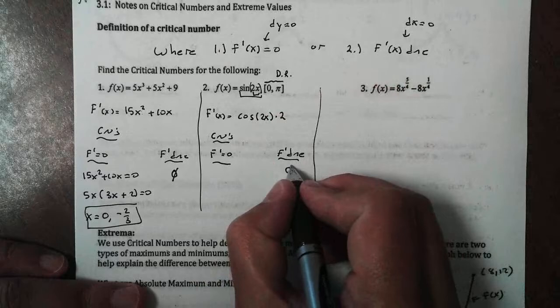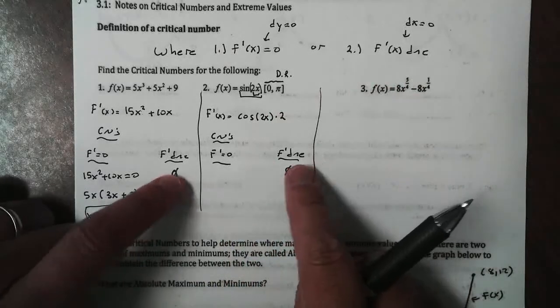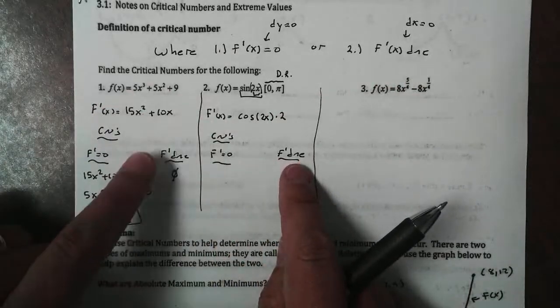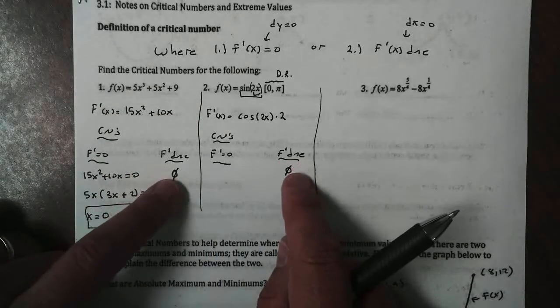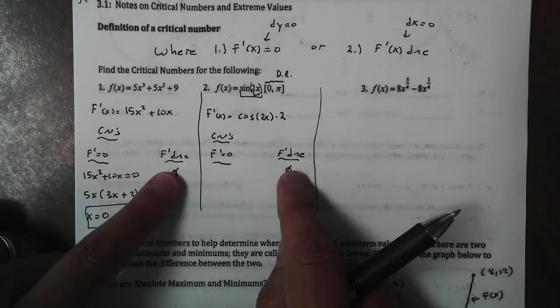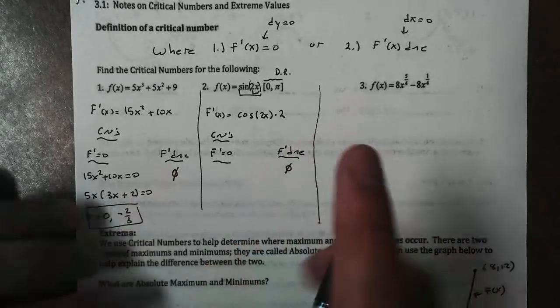So there are going to be no places where this does not exist. Now notice, even though on the first two examples there's no place the derivative does not exist, I'm still going to write them out because I want to show my work. And I want to make sure when I do need it, like for number 3, I have that.